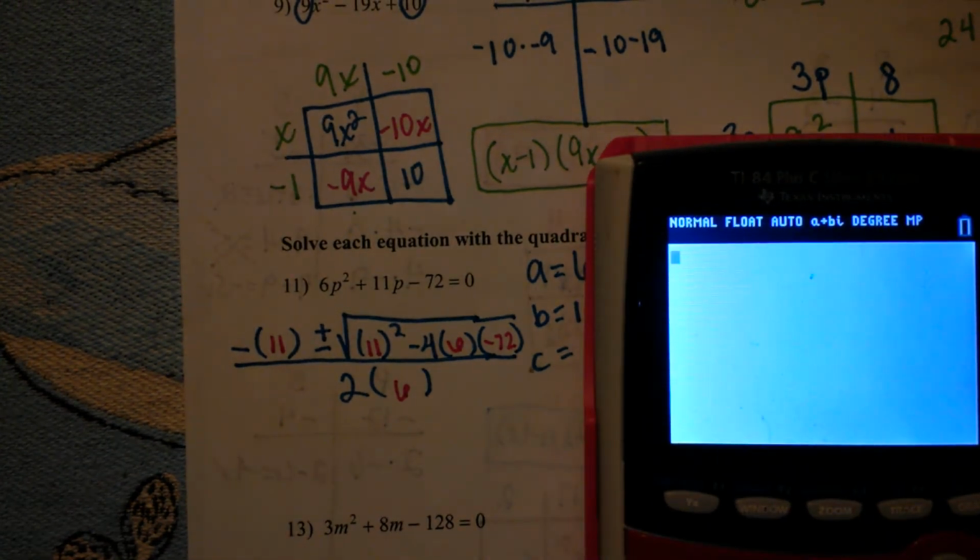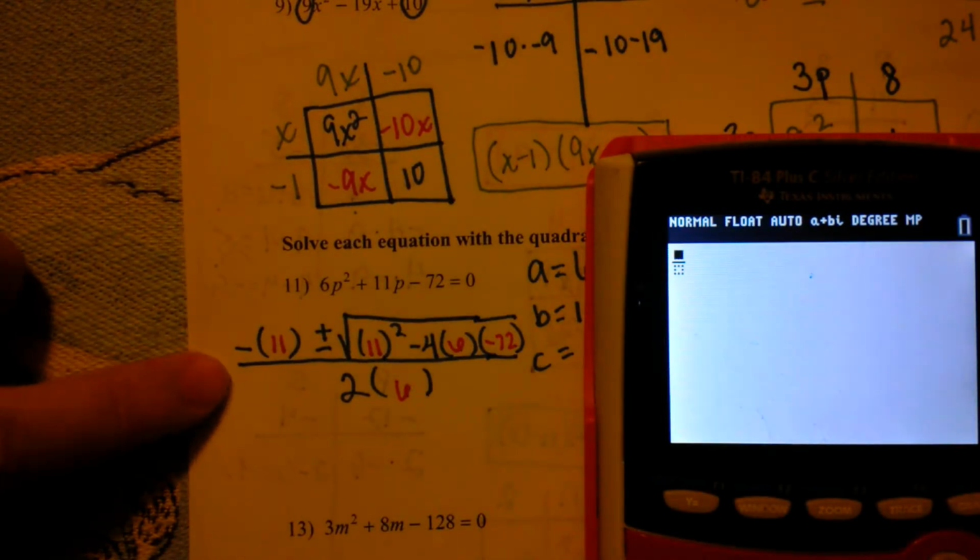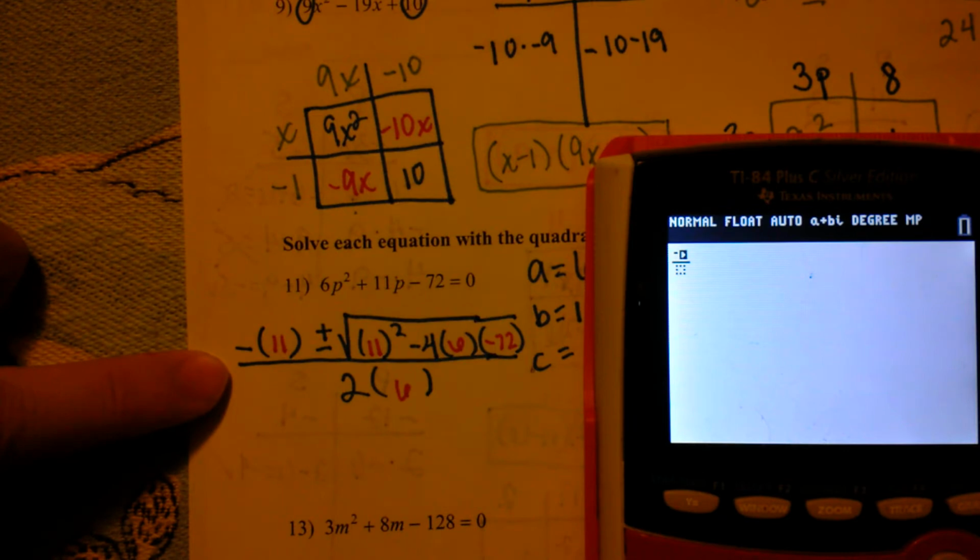So in order to get my fraction bar, do alpha y equals, and I want the first one. I want numerator over denominator. I'm going to put it in exactly how I see it, parentheses and all. The first one is a negative sign, not a minus sign. Plus, second squared gives me the square root, 11 squared minus 4, 6, negative 72, 2 times 6.